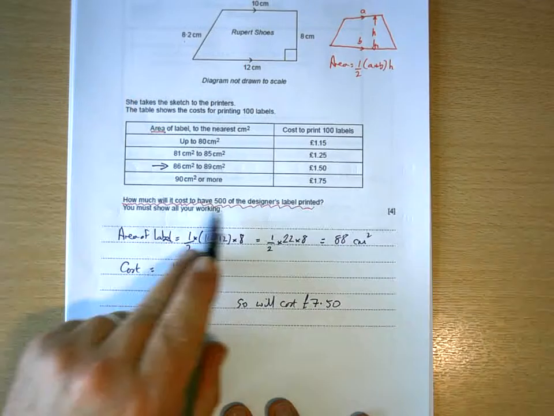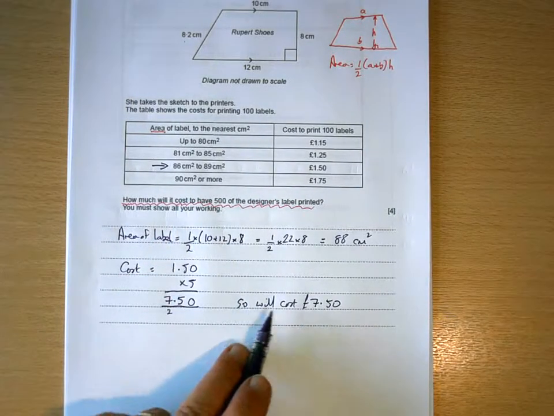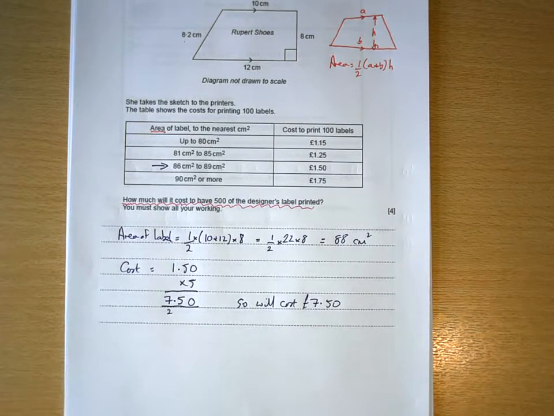Go back to the highlighted question. Have I answered the question? How much will it cost? Will cost £7.50. So I'm confident that I've answered that question.